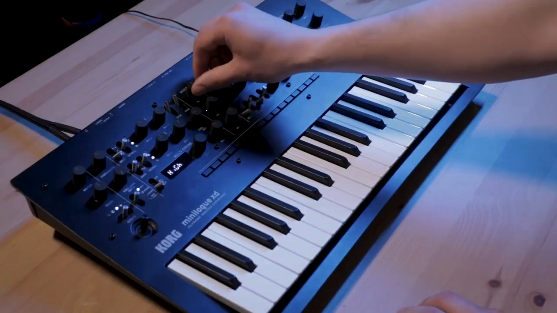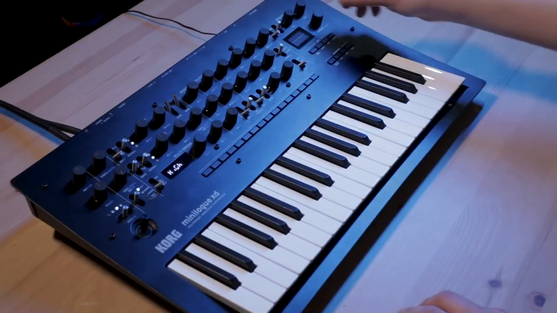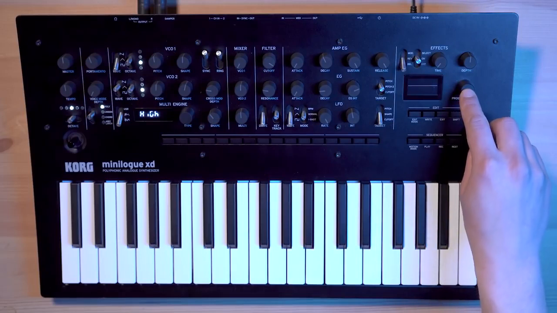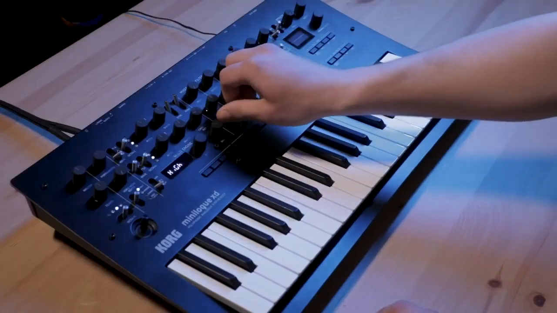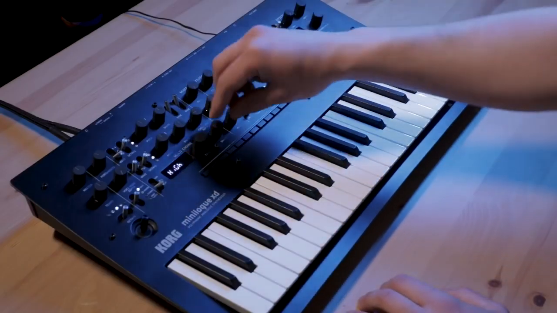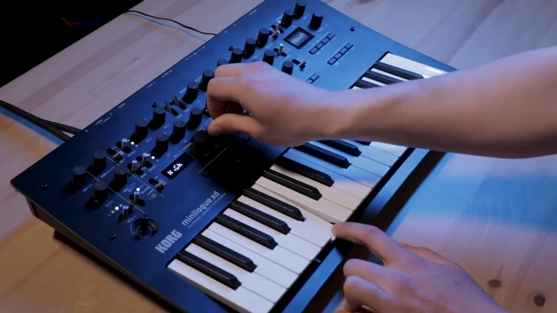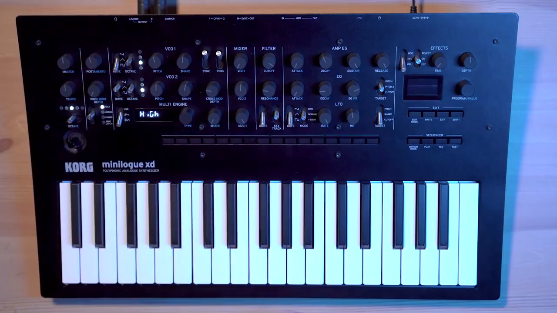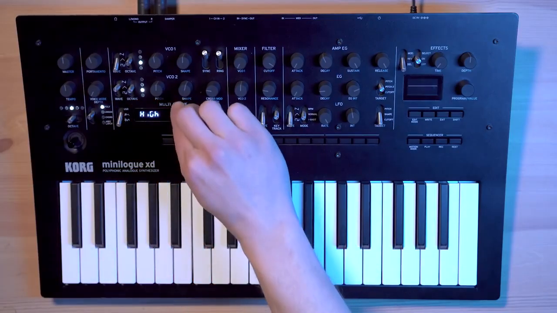So if I turn down VCO number 1 in the mix, and I'm on an initialized patch, so a completely blank patch, and turn up the multi-engine, I'm just going to get noise. And I can filter that noise using the shape knob when I'm in the noise section of the multi-engine. It displays high because I'm in high pass noise mode, but there's a couple different types.